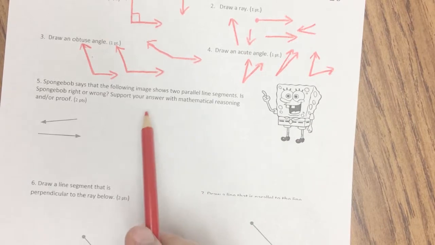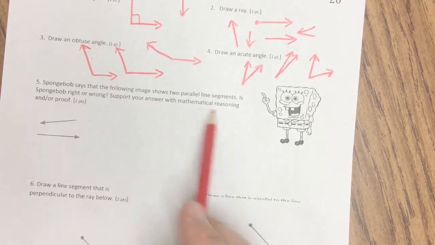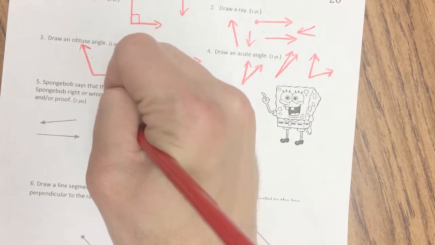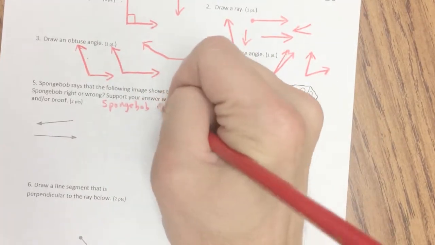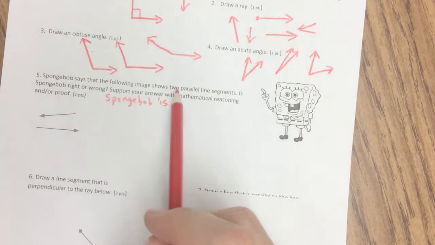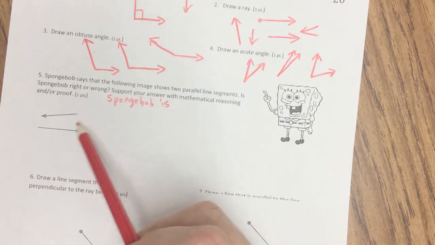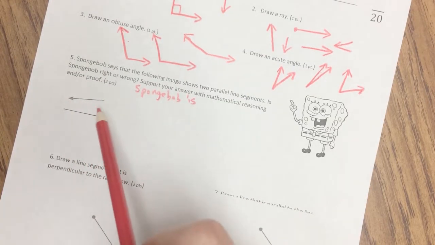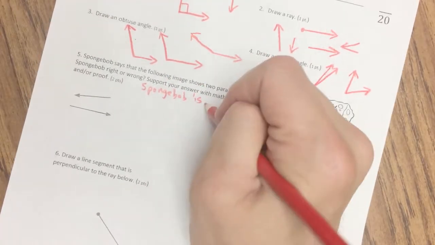SpongeBob says that the following image shows 2 parallel line segments. Is SpongeBob right or wrong? Support your answer with mathematical reasoning and or proof. Okay, you can't just say it's right or wrong, but you have to start, everyone should start with the same thing. SpongeBob is, then it depends on what you think. Is he right or is he wrong? He says it shows 2 parallel line segments. Well, let's look. SpongeBob, first off, these aren't line segments, they're rays, so that's going to make it wrong. And then are they even parallel? No. So SpongeBob is wrong. You could say for 2 reasons.